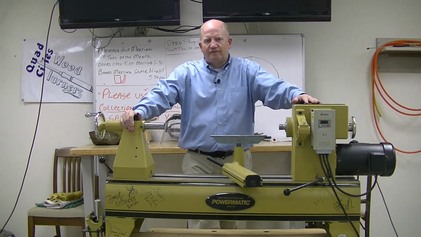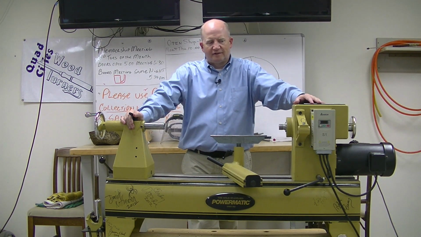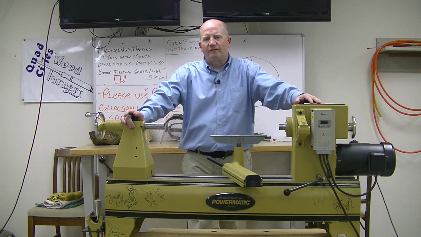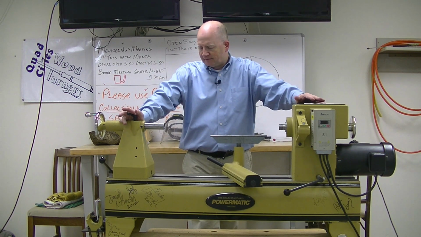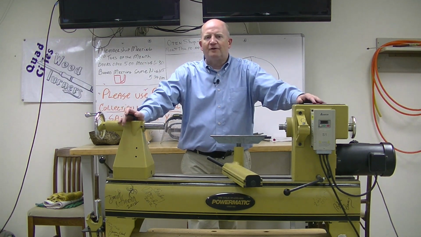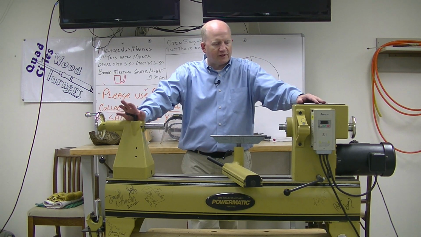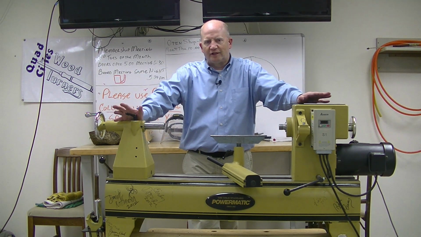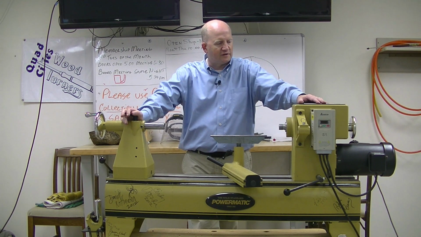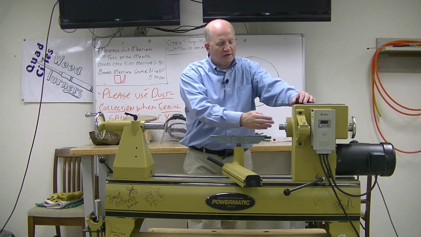This is a full-size 20-inch lathe. This is the Powermatic 3520B. There is a newer model out from this one, but there are also several others in this category of what I call the Big Daddy lathes.